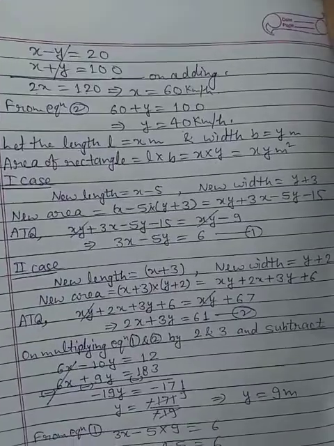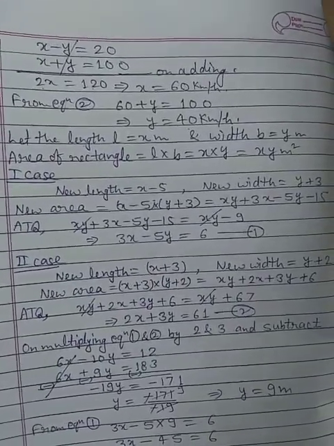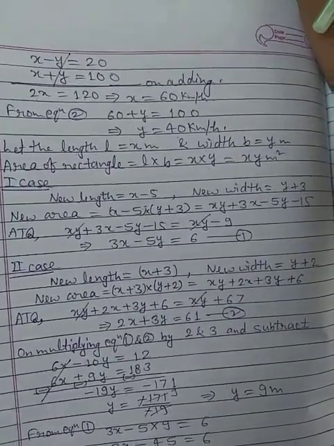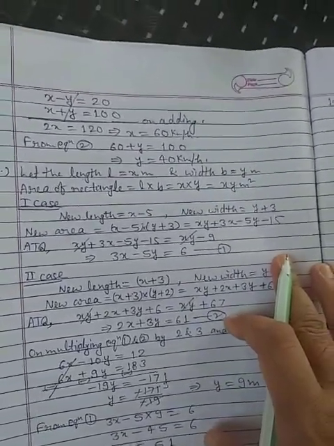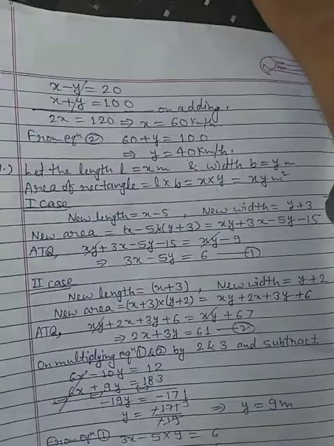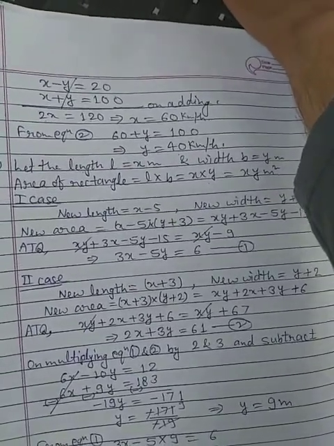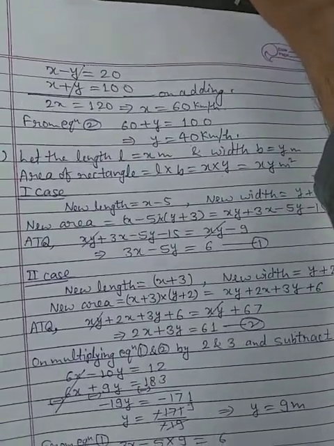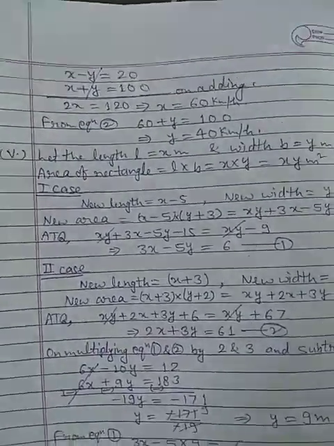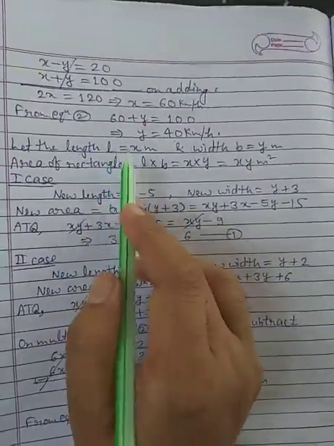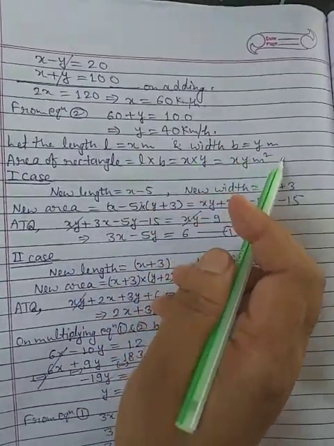Now the last part of this exercise: the area of a rectangle gets reduced by 9 square units if its length is reduced by 5 units and breadth is increased by 3 units. Length reduces by 5 units and breadth increases by 3 units. If we increase the length by 3 units and the breadth by 2 units, the area increases by 67 square units. Find the dimensions of the rectangle. So here we assume the length L equals x and width b equals y meter.